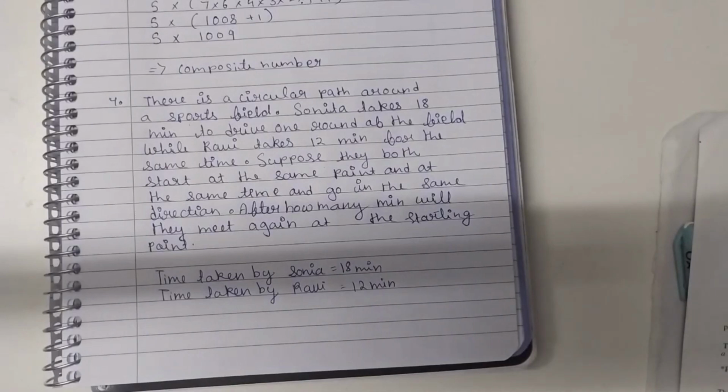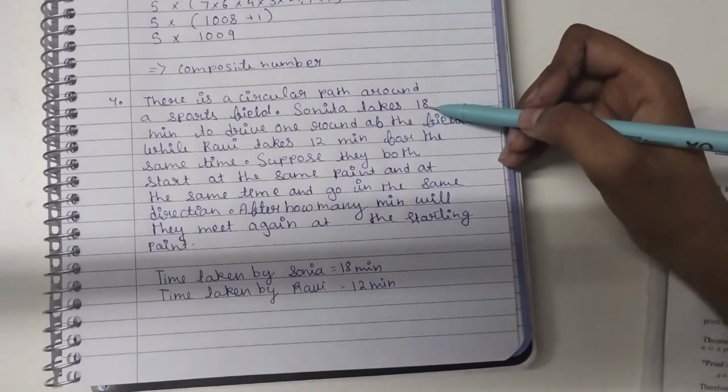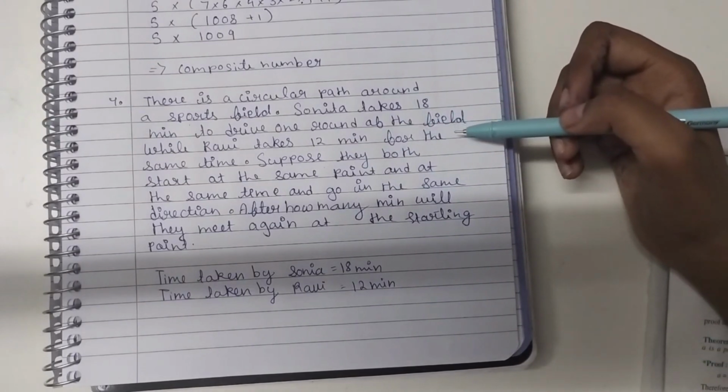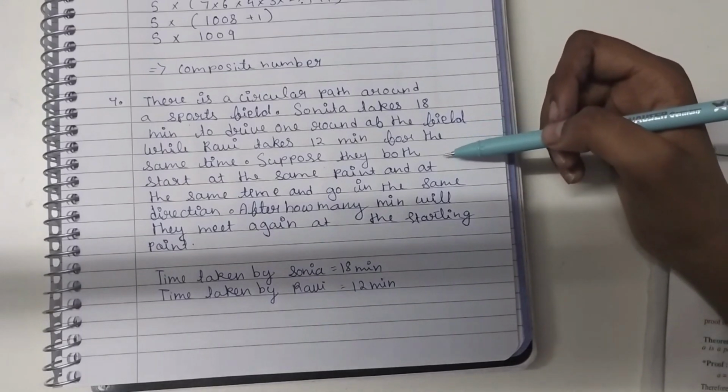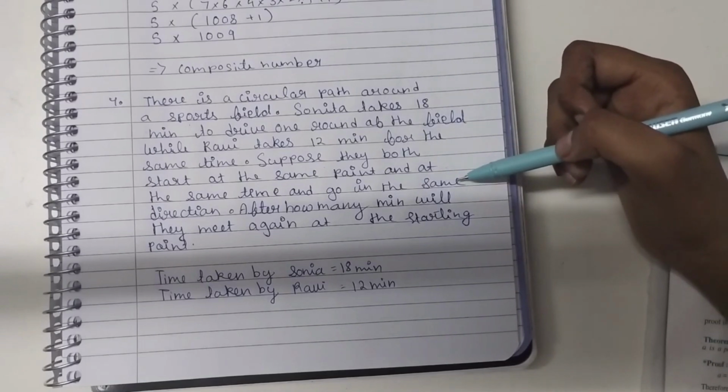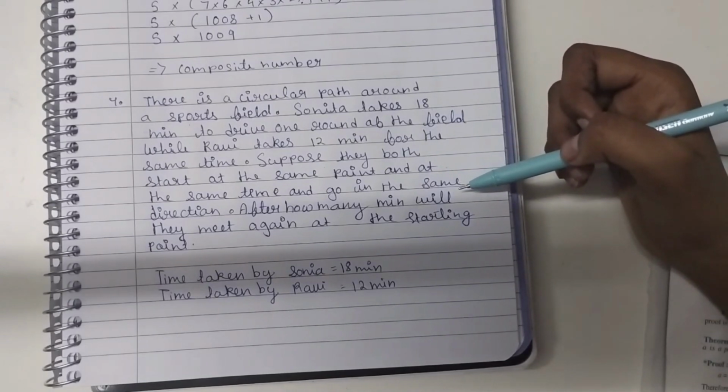In the seventh question, they've given that there's a circular path around a sports field, and Sonia takes 18 minutes to drive 1 round of the field, while Ravi takes 12 minutes for the same. Suppose they both start at the same point and at the same time and go in the same direction. They're asking us to find after how many minutes they will meet again at the starting point.